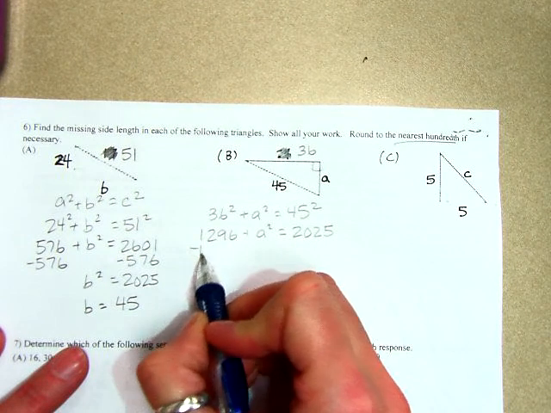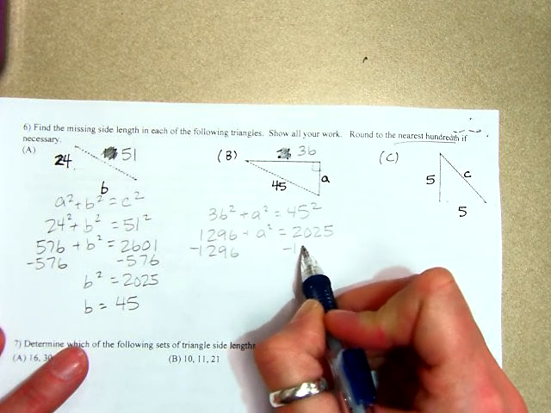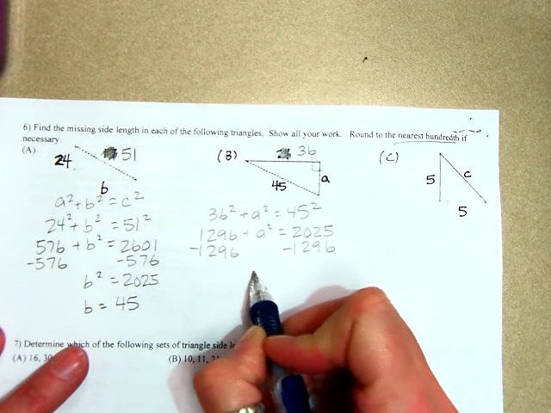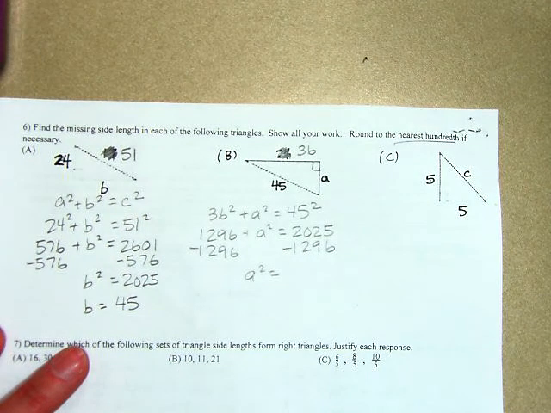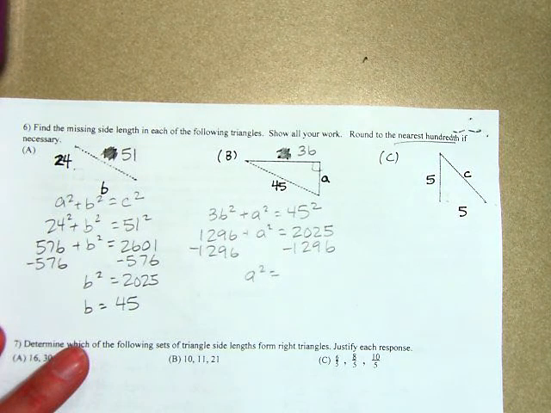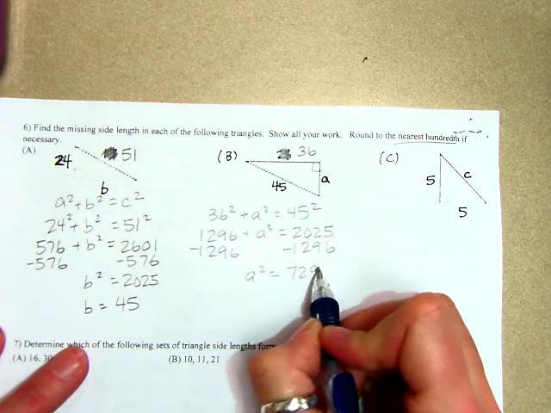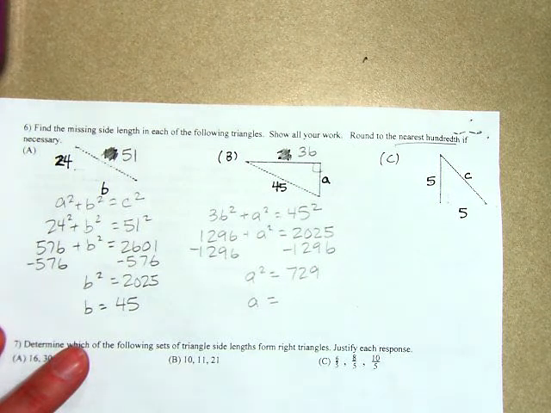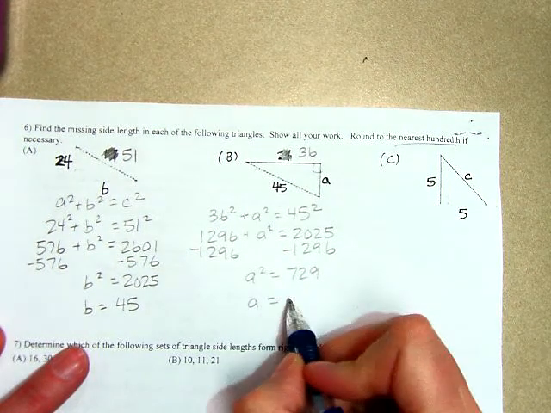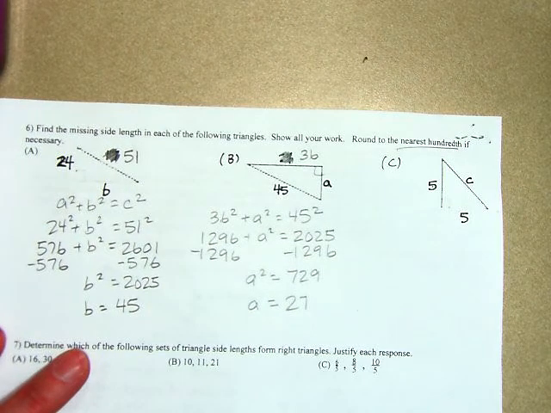And now if I subtract 1296 from both sides, I get A squared equals 729. And I square root both sides. That gives me 27. So nice even number.